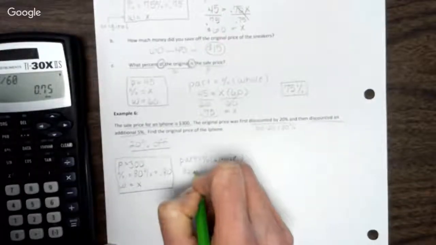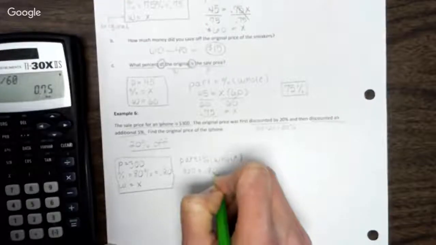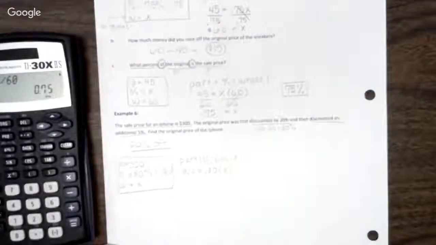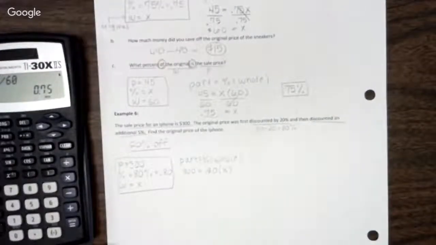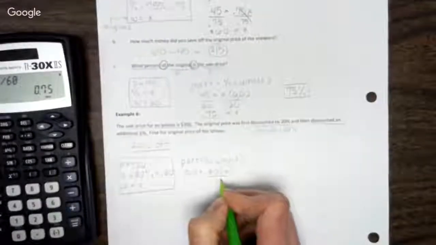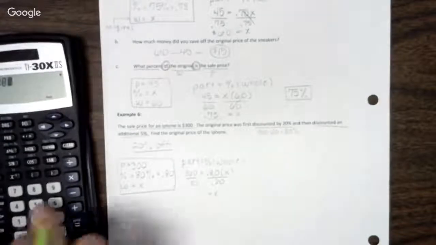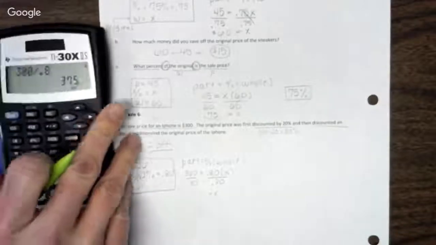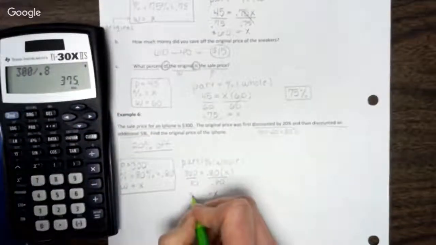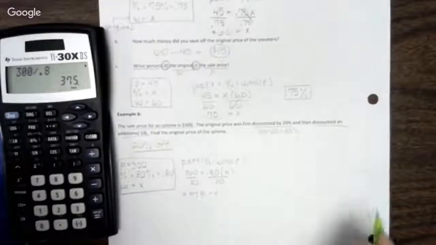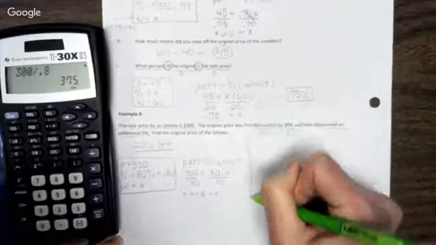So my part is 300. My percent is 0.80, and I have X. Divide both sides by 0.80. So 300 divided by 0.8 gives me $375. So that's before the 20% off.